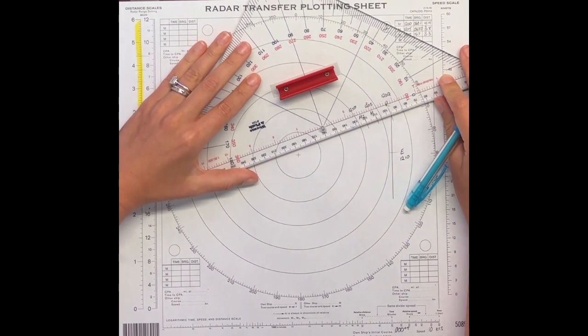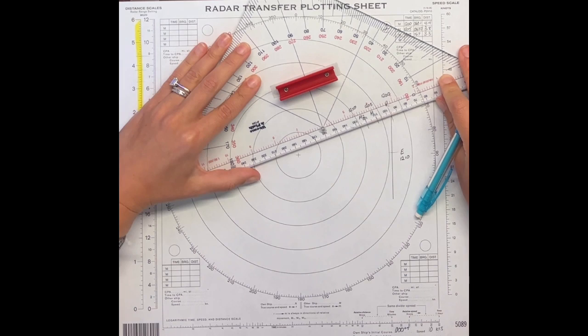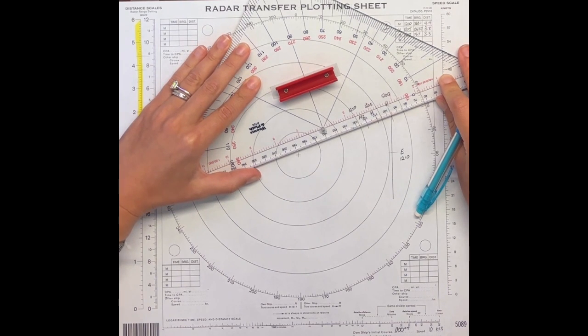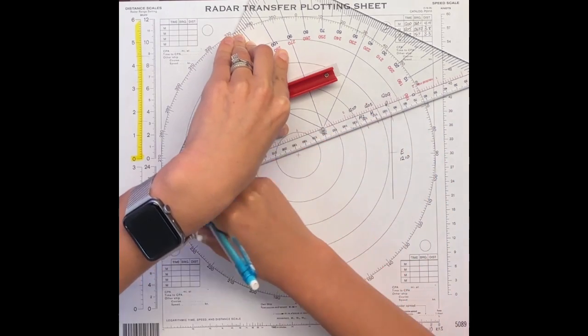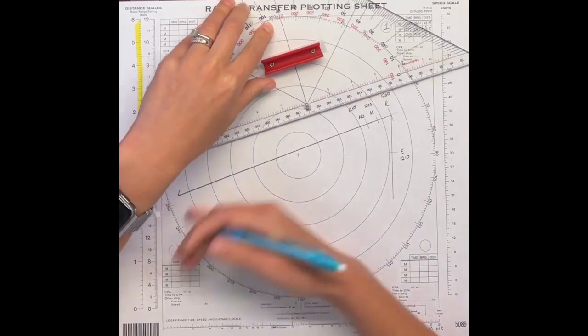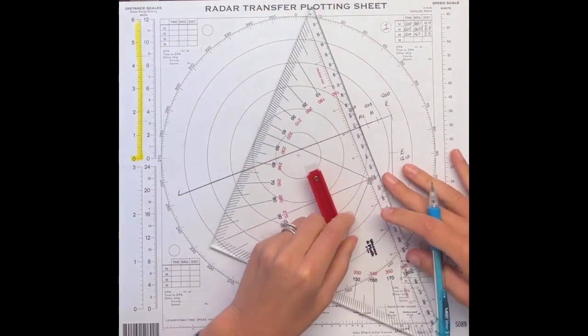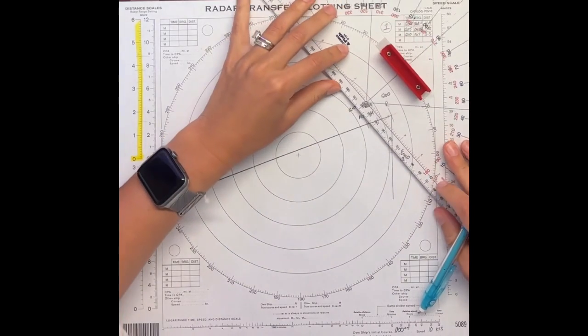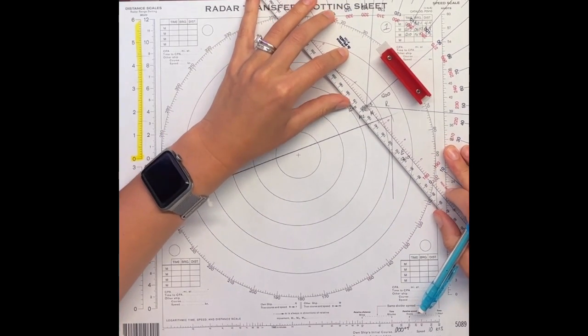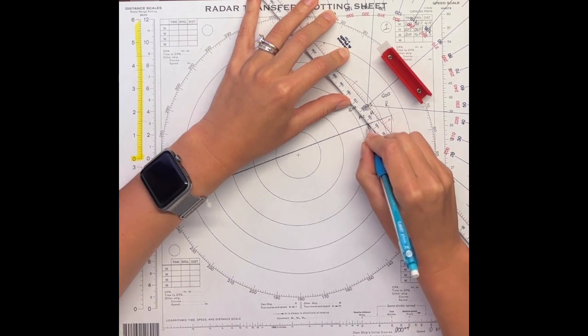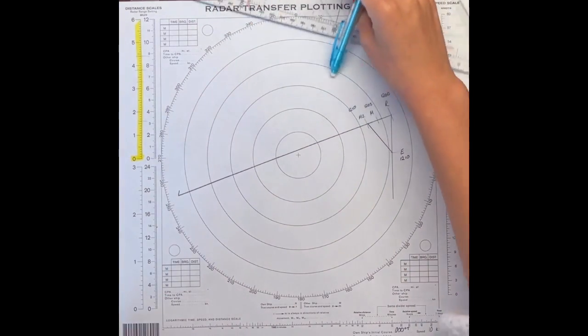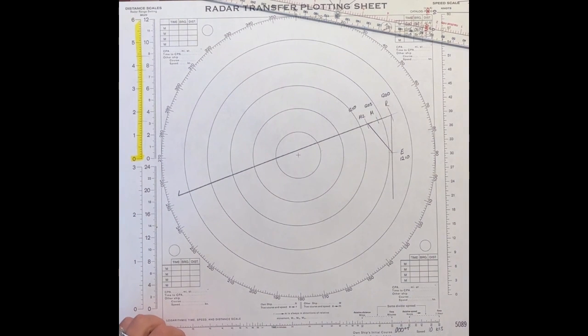Now I'm going to continue plotting the rest of my relationship. So I'm going to connect my R to M's to create my relative motion line, and I'll be able to see how close they're going to get to me. Now I'm going to connect my E to my M, and I can see this vessel's E to M true motion, which way they're facing, to help me with rules of the road situations.